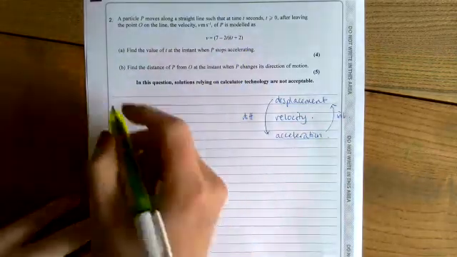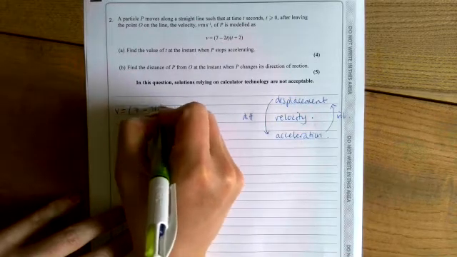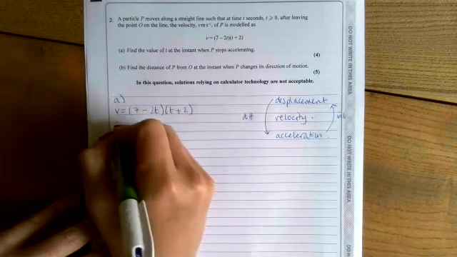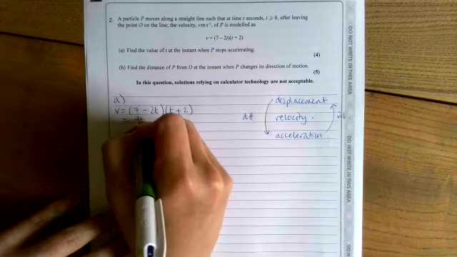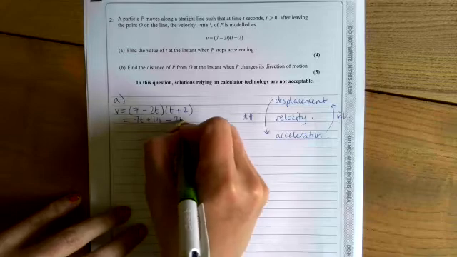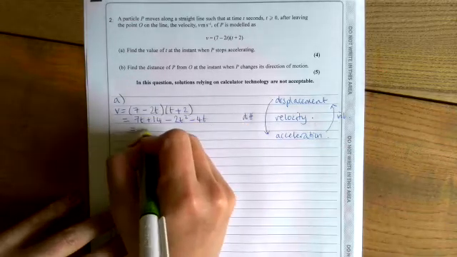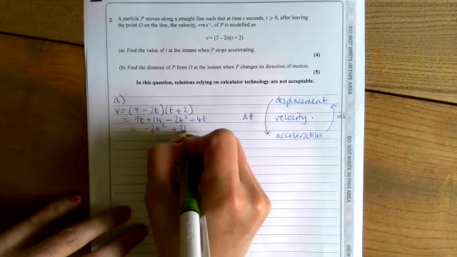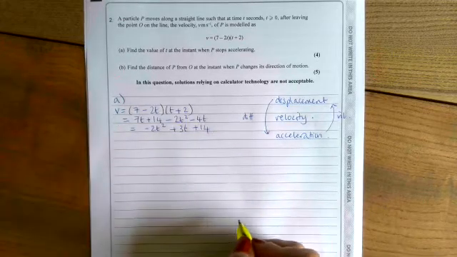So to start with, I think it would be sensible to expand those brackets. So if we expand them, we get 7t add 14 minus 2t squared, take away 40. So if I simplify that, negative 2t squared, add 3t, add 14. So v is equal to that.